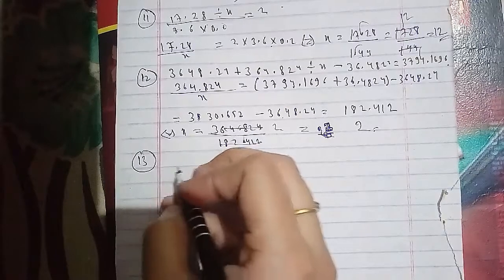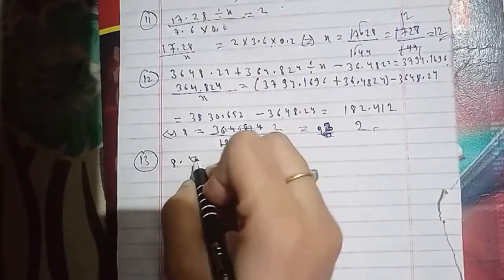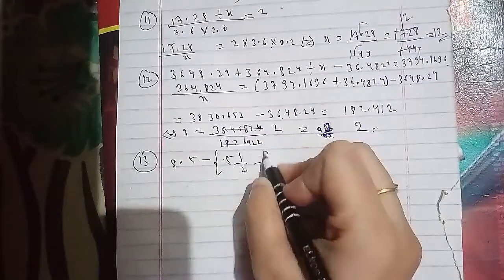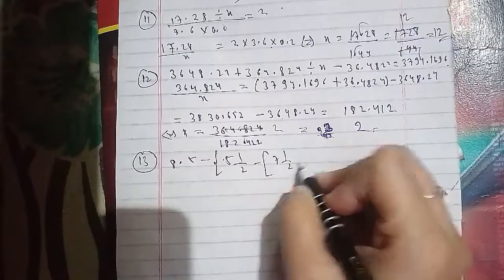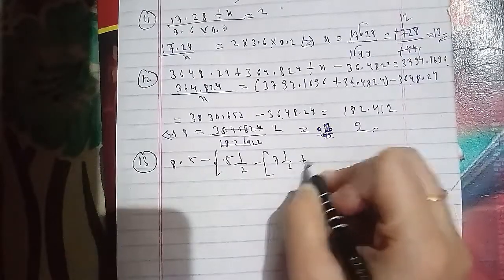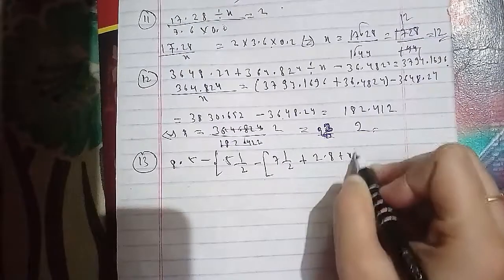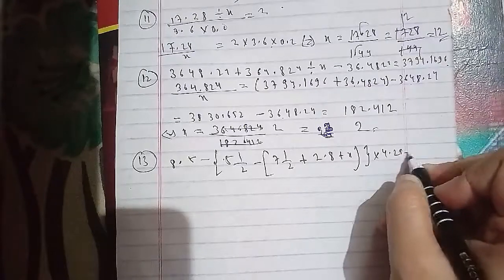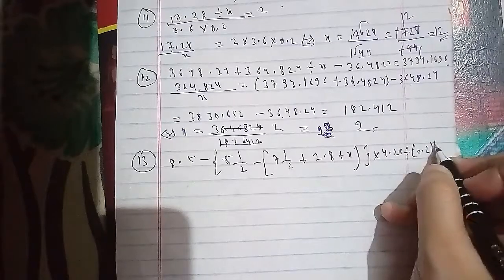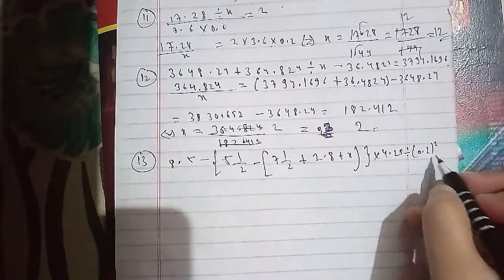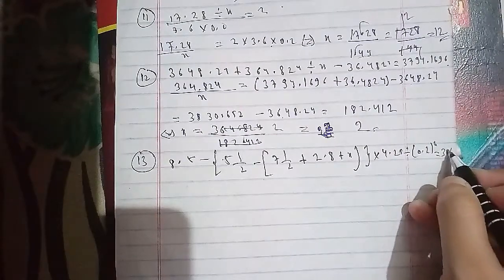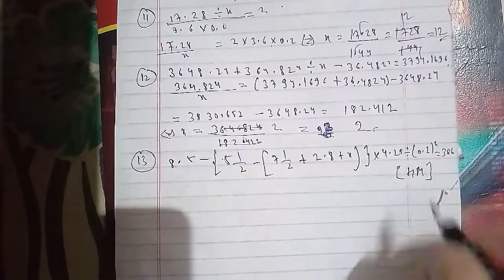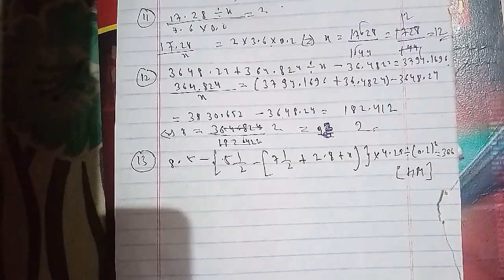The question we have is 8.5 minus 5 1 by 2 minus 7 1 by 2, plus 2.8 plus x into 4.25, divided by 0.2 square, and that equals 306.